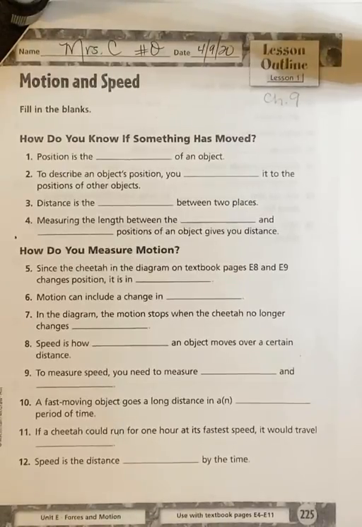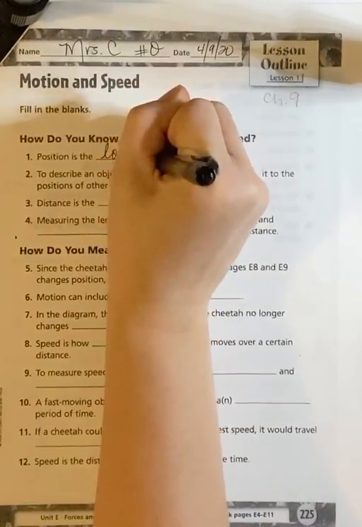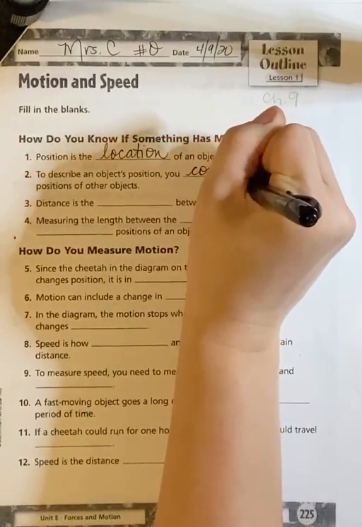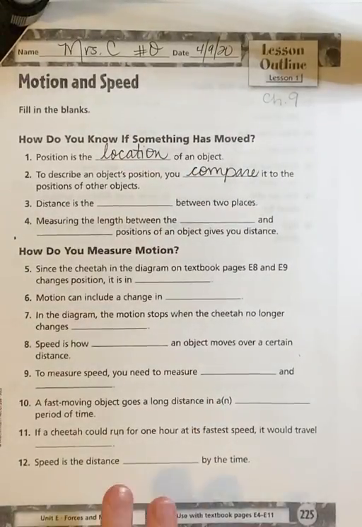Position is the blank of an object. In my book, it says position is the location of an object. Cursive, please. Number 2, to describe an object's position, you blank it to the positions of other objects. You can describe an object's position by comparing it, so compare with the positions of other objects.